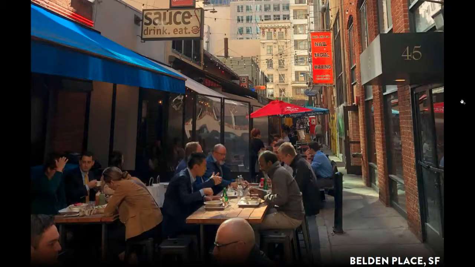Belden Place is an example of a narrow commercial alley in the financial district where the city made improvements to make it more conducive to the surrounding uses. So as we know, outdoor dining is here day and night, and the narrow street and sidewalk were made one level, and the business owners strung lights to create a unique atmosphere that is known throughout the Bay Area.